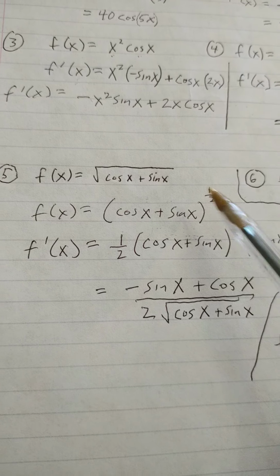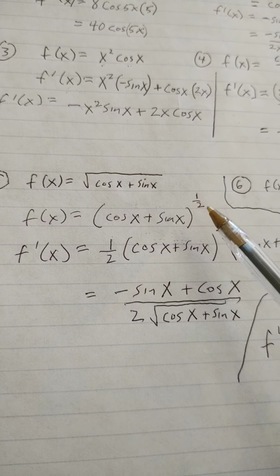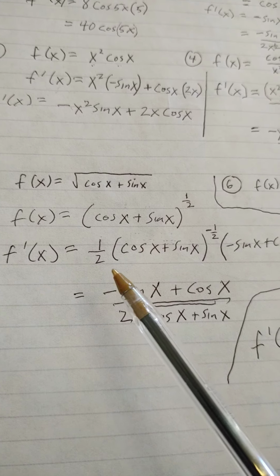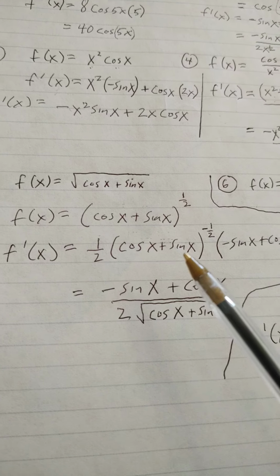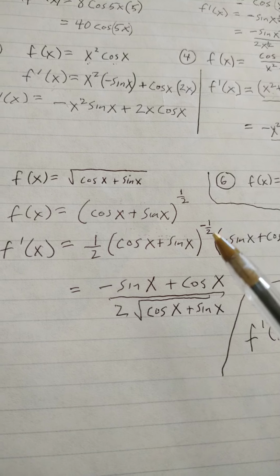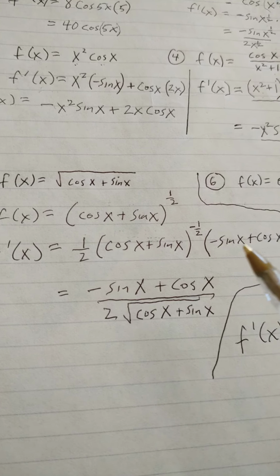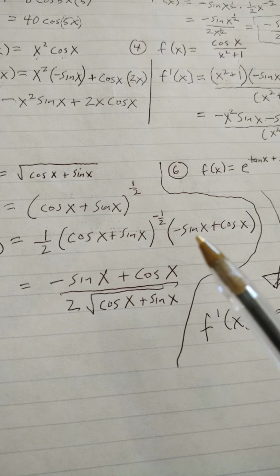Done with that. And then number 5, here again I see a square root, so still f, write the 1/2 power instead. Now we're ready to take a derivative, so f prime of x equals, and then you bring down this exponent, keep the base exactly as it is, decrease by 1. What's 1/2 minus 1? Negative 1/2. And then by the chain rule, times the derivative of the inside part, which is right there.